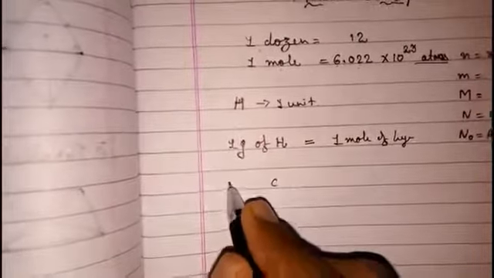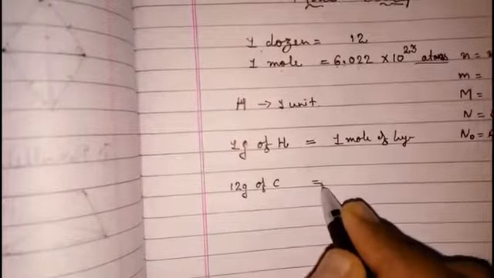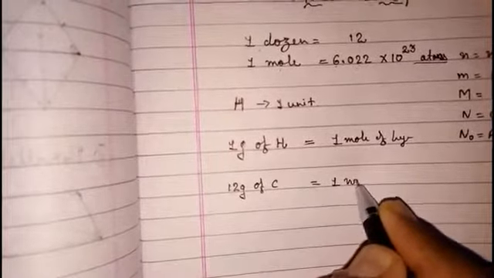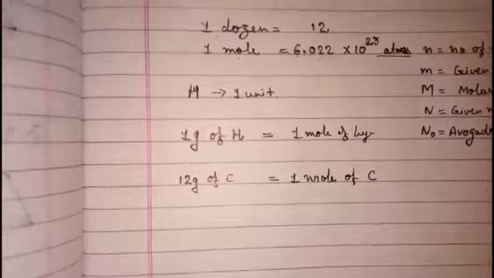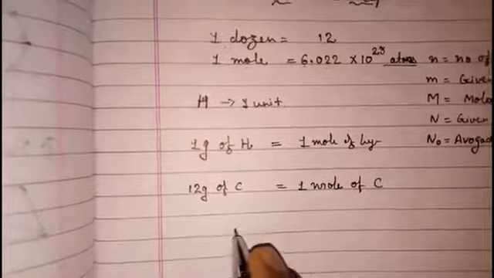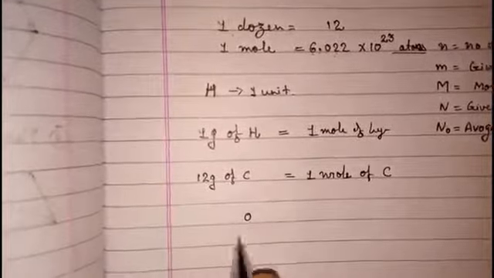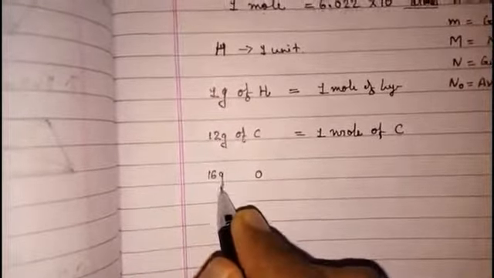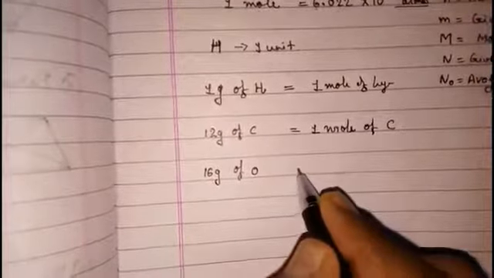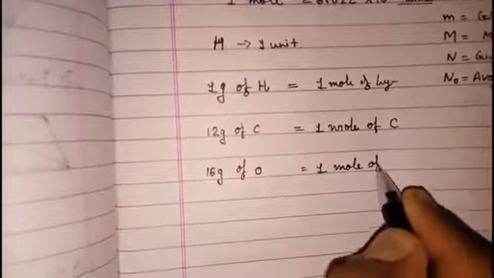So 12 gram of carbon combines to form 1 mole of carbon. Now let us take oxygen. The atomic mass of oxygen is 16. So 16 gram of oxygen gives you 1 mole of oxygen.